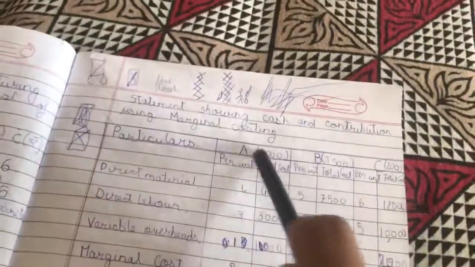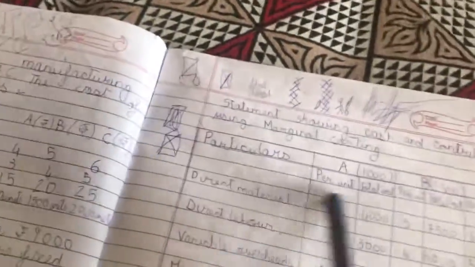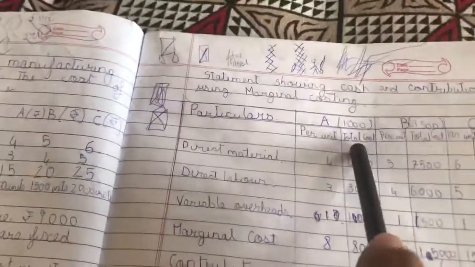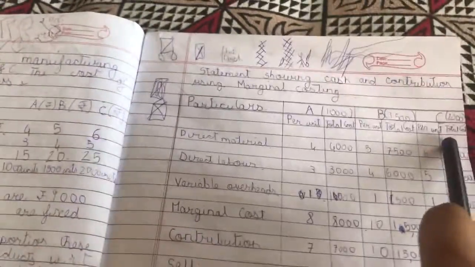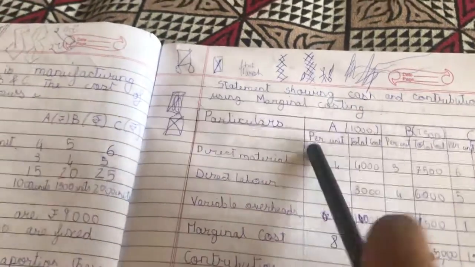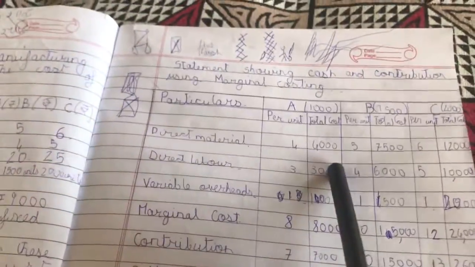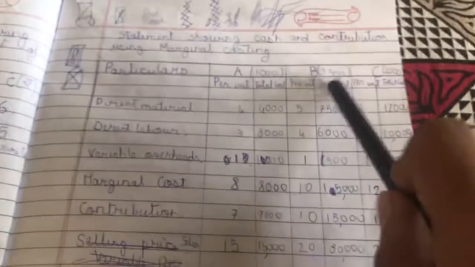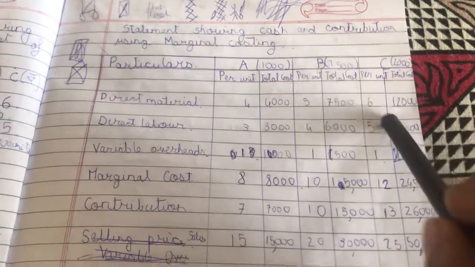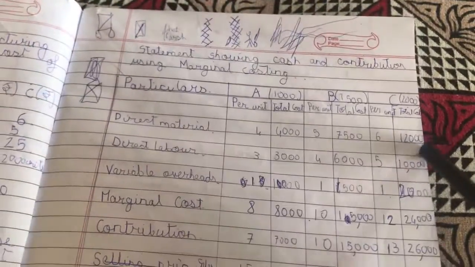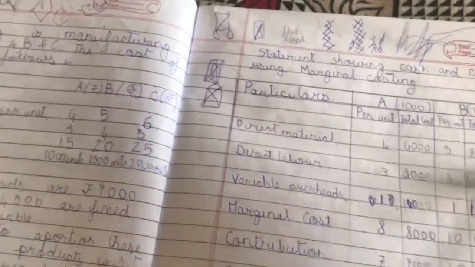So we make a table in which particulars are the 3 products A, B, C. Each product's output you write here, and then per unit total cost, subjective to each and every question. If 2 products are given, A, B, then per unit total cost. This is the basic format in which A, B, C will change, but this won't change. So direct material, we have been given 4 rupees, we write 4 rupees multiplied by 1000, 5 rupees, 5 into 1500, 7500, 6 rupees given here, 6 into 2000, 12000. Then direct labor and then variable.